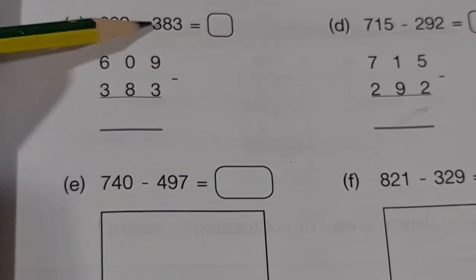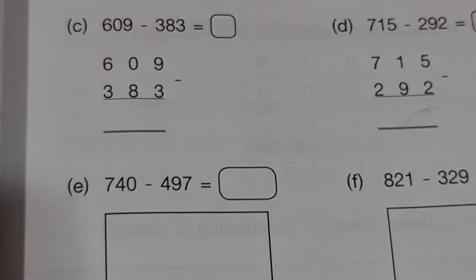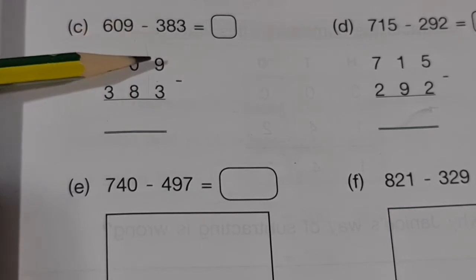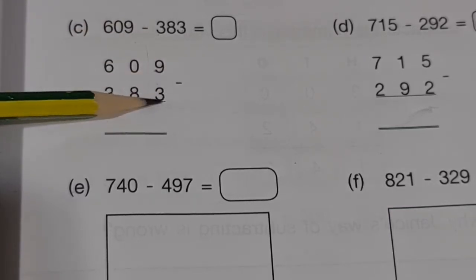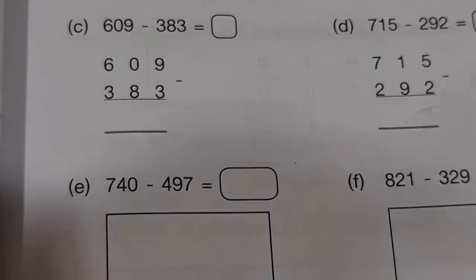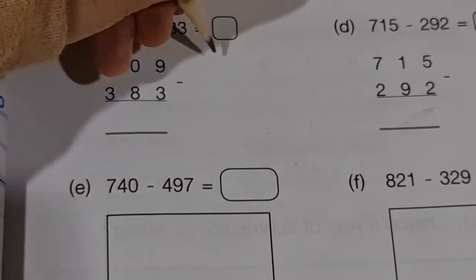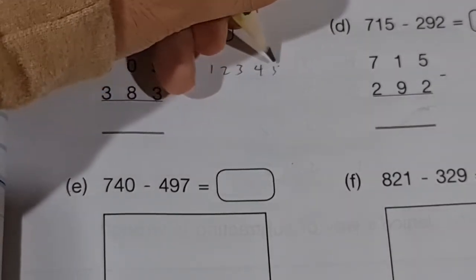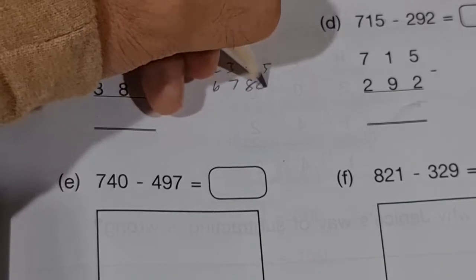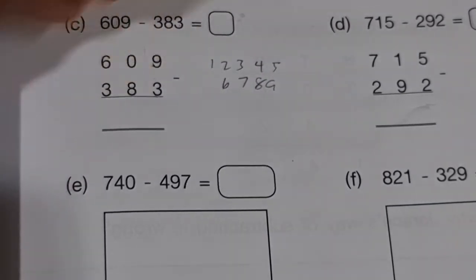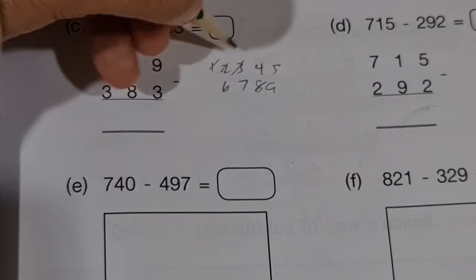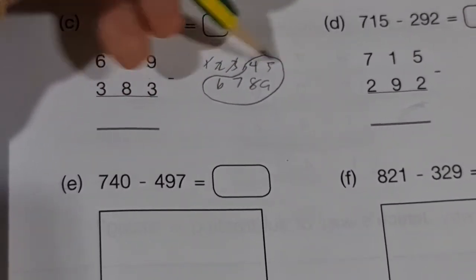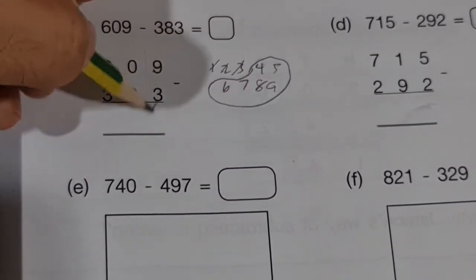609 minus 383. We start at the ones place. This is okay. 9 minus 3. So we can count. 9. 1, 2, 3, 4, 5, 6, 7, 8, 9. 9. Take away 3. 1, 2, 3. So you have here how many numbers? 1, 2, 3, 4, 5, 6. 6.